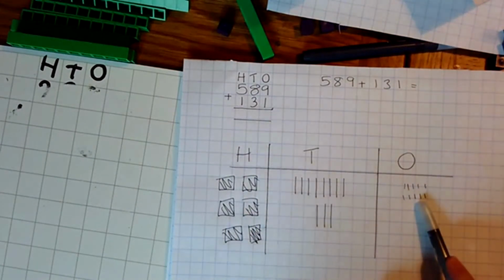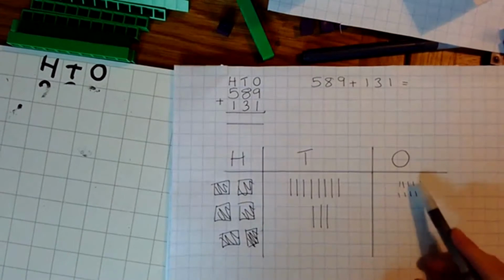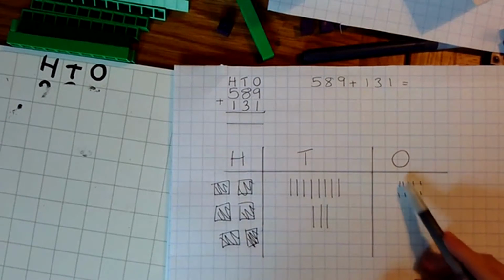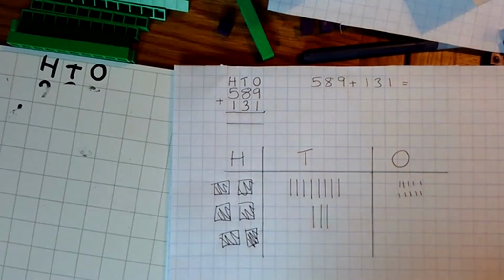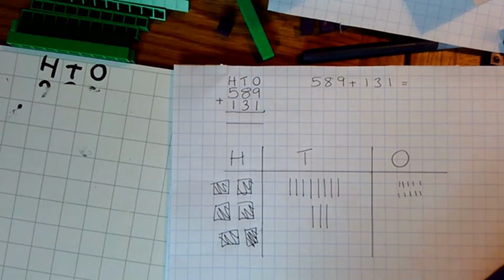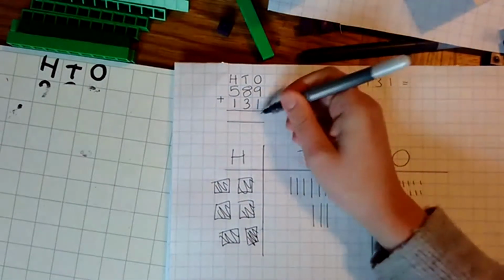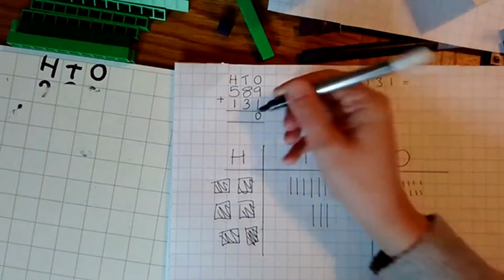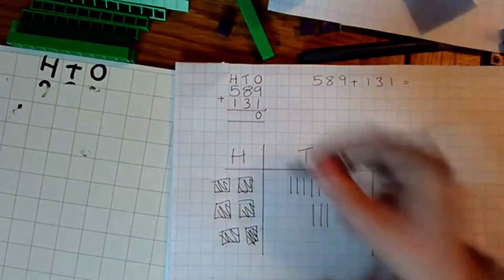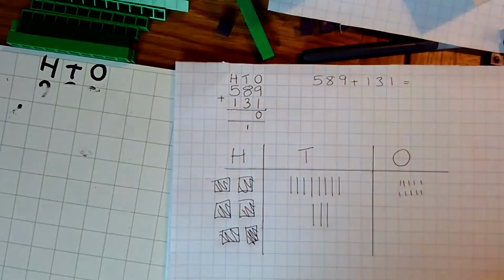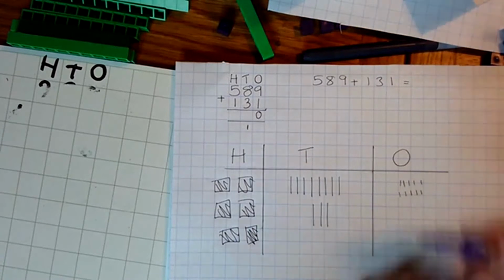Now, how many ones do I have in my ones column? 1, 2, 3, 4, 5, 6, 7, 8, 9, 10. Can I have 10 in my ones column? I cannot indeed. But I can in my equation here. So I write my 0 here. And what do I need to do? I need to regroup from my ones to my 10s because I have 10 ones.